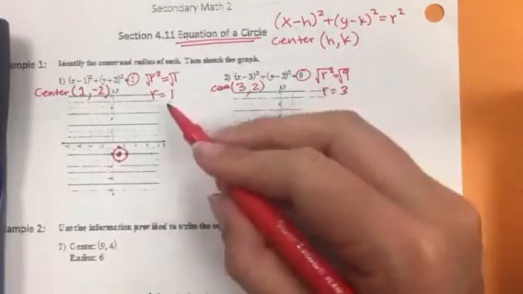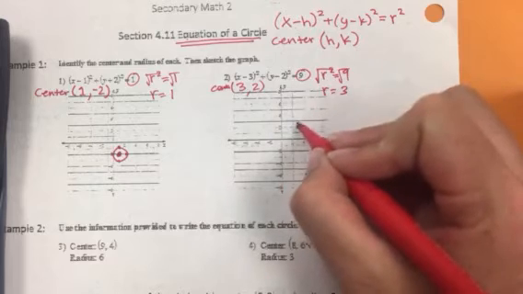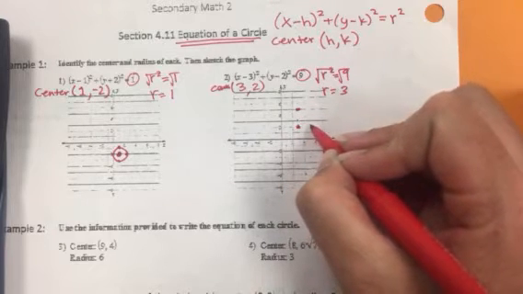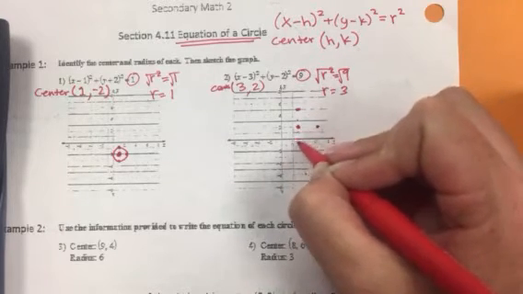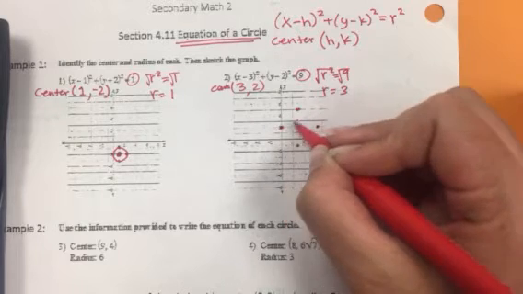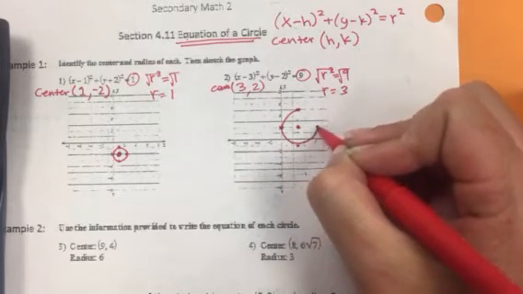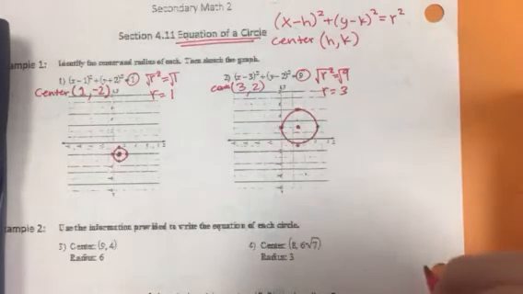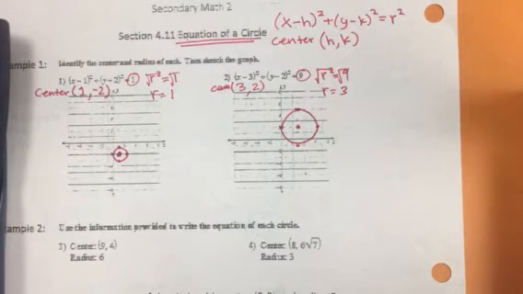So instead of going by 1, this time we're going to go up 1, 2, 3, right 1, 2, 3, down 1, 2, 3, left 1, 2, 3. Done, we graphed it. On the homework, I will do a few examples really quick, just so you are not panicking.